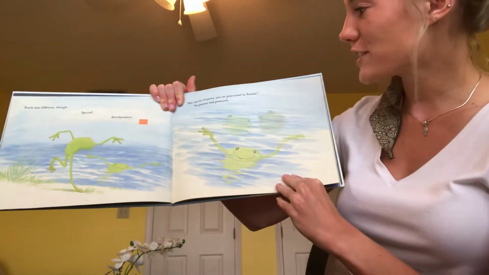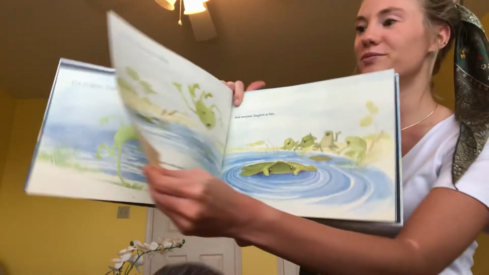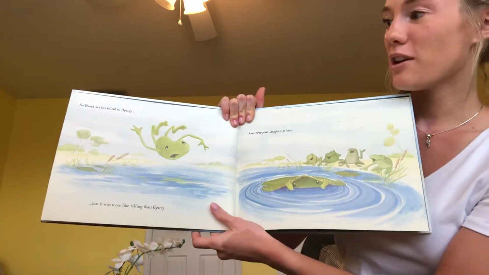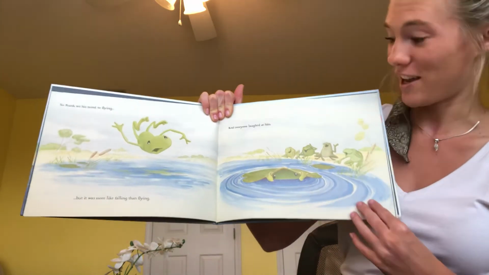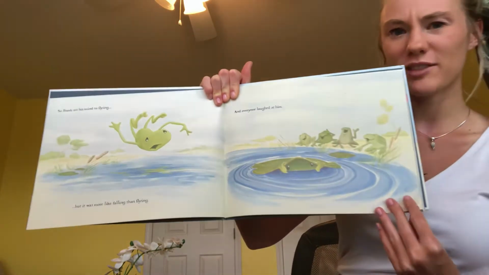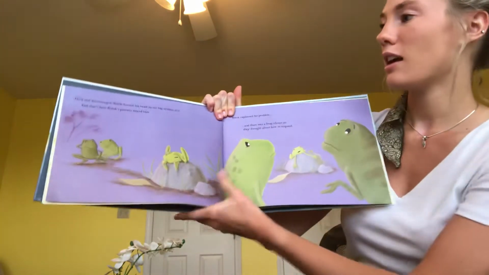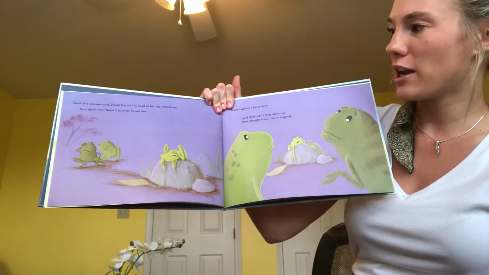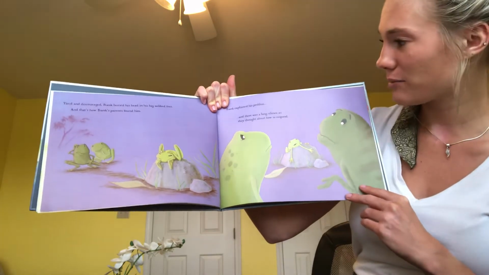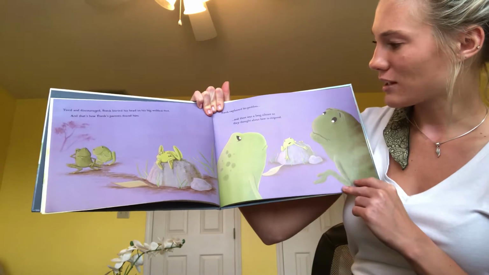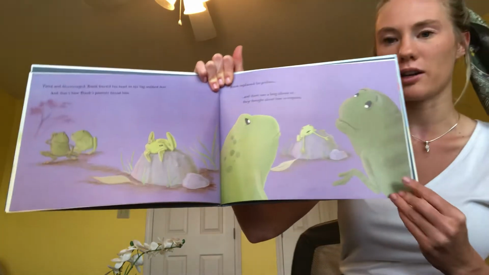You can do whatever you set your mind to, Frankie, his parents had promised. So Frank set his mind to flying, but it was more like falling than flying. And everyone laughed at him. Tired and discouraged, Frank buried his head in his big webbed feet, and that's how Frank's parents found him. Frank explained his problem, and there was a long silence as they thought about how to respond.